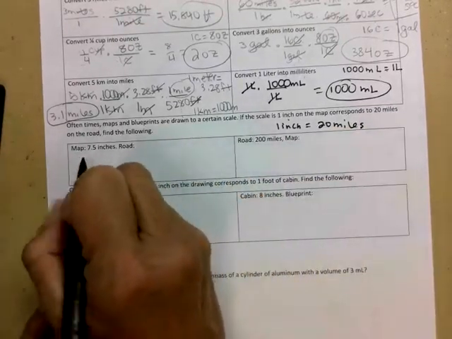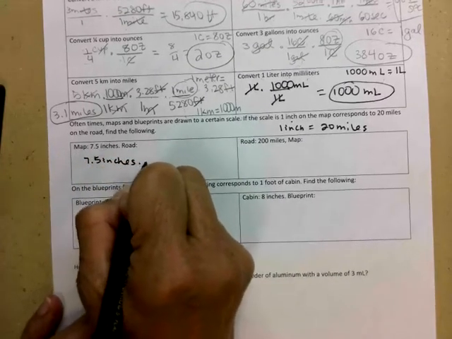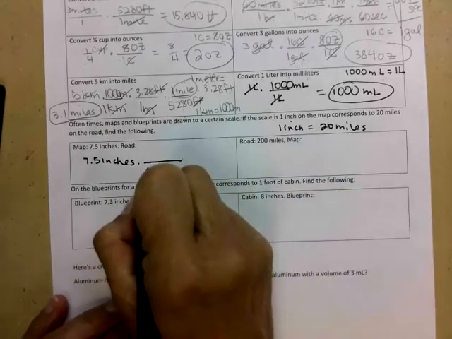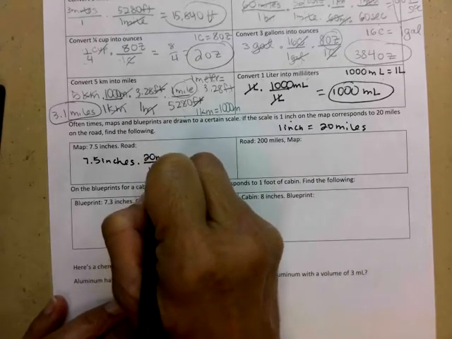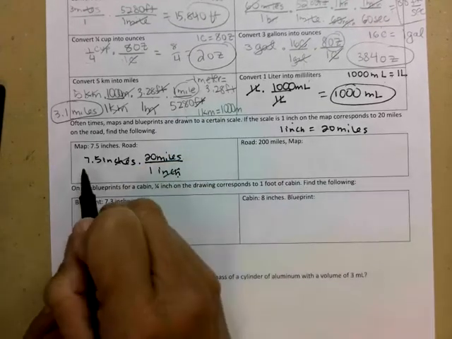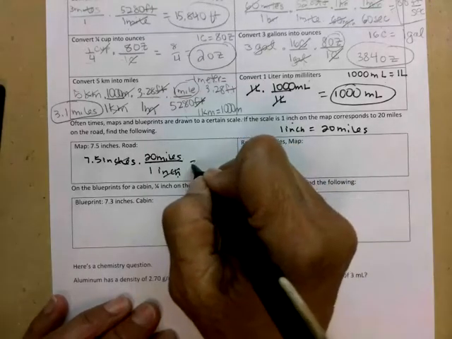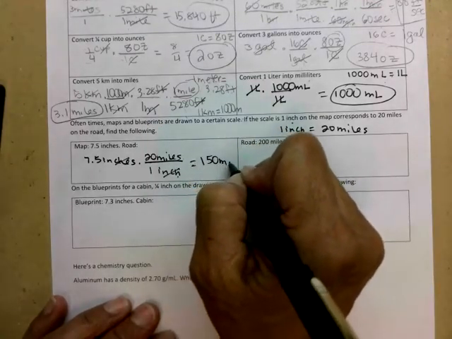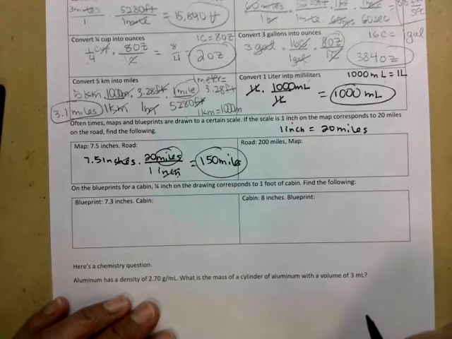Okay, so I have a map. It says 7.5 inches. How many miles is that on the road? And we're assuming that it's all kind of straight-ish. So when I do that, I'm going to put that 1 inch on the bottom and the 20 miles on the top so that the inches can cancel. So I need 7.5 times 20. I just have my calculator over here doing that. So 150. So 150 miles for that 7.5 inches on the map.